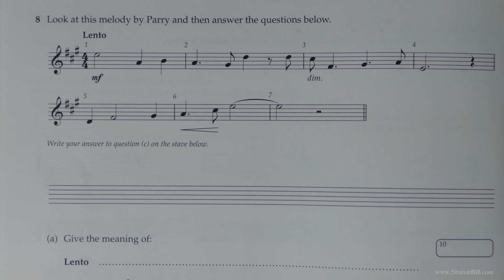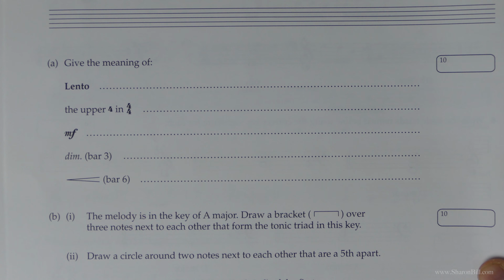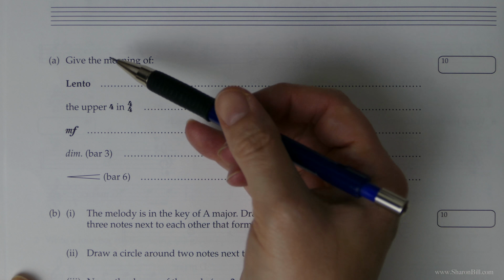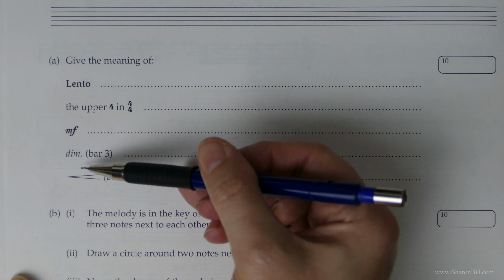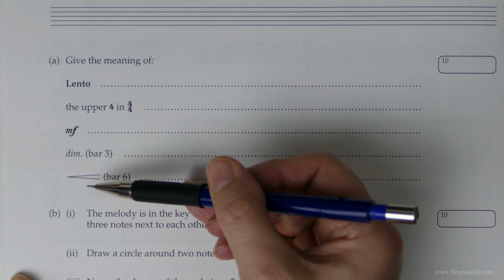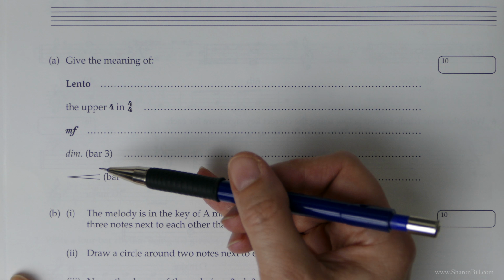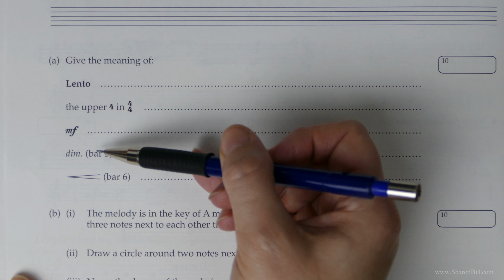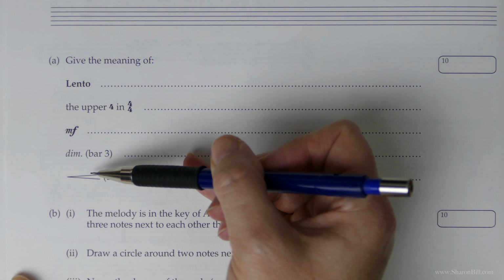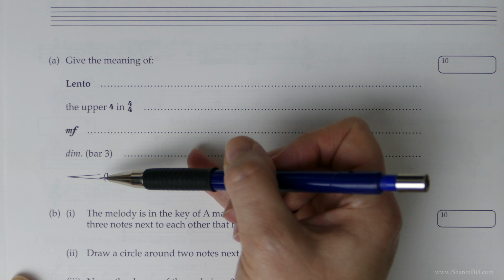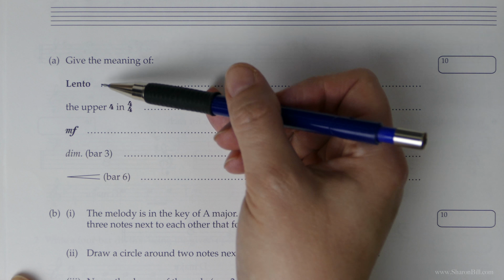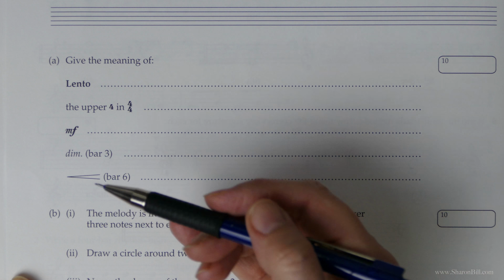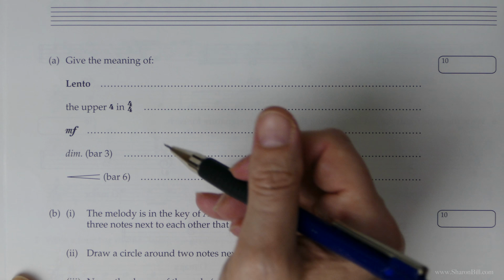And so let's move on to question A, which says we need to explain the meaning of some of these musical terms and directions. Now in the 2018 papers, it's now revised that these Italian terms and performance directions will be presented to you in multiple choice form. However, it's good practice to just learn these definitions anyway, and so we will just answer these as usual.